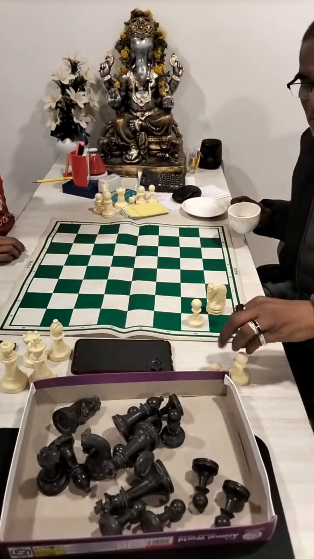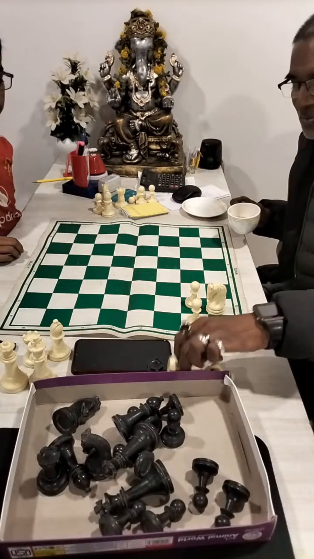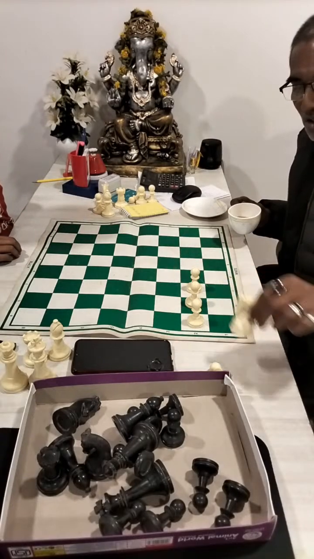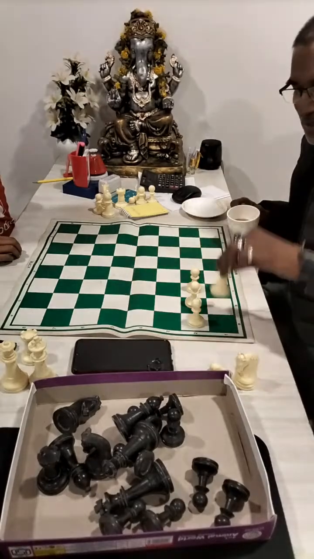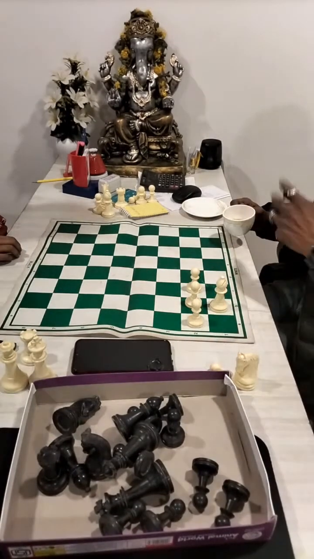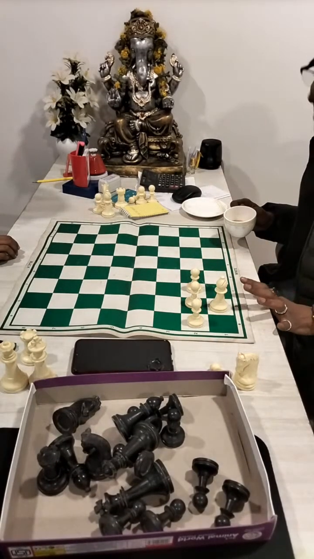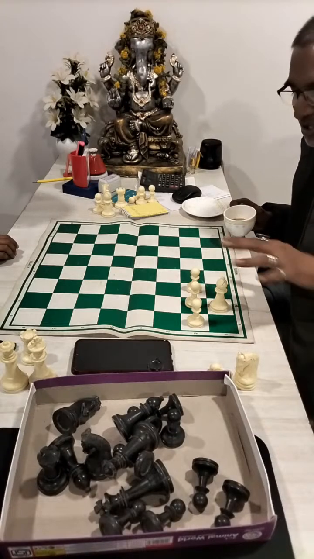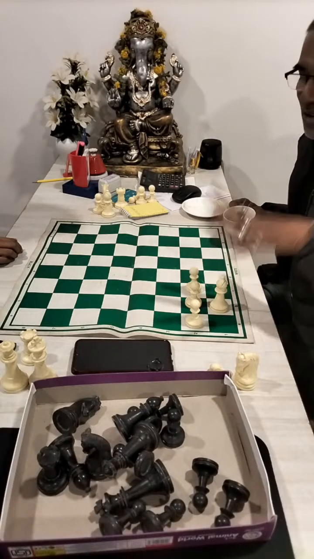Now I'll show you this. These are the pawns here, in the starting position. Now the bishop is here. This is all just to give you ideas. Now can the bishop move? No, because it is blocked by the pawns.